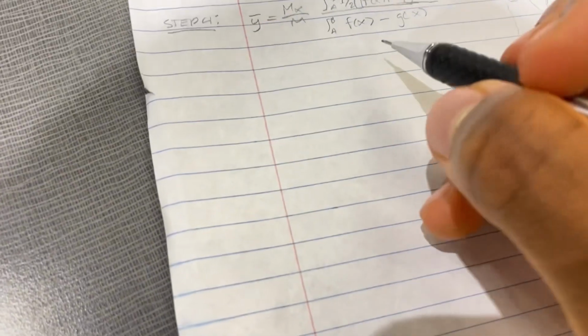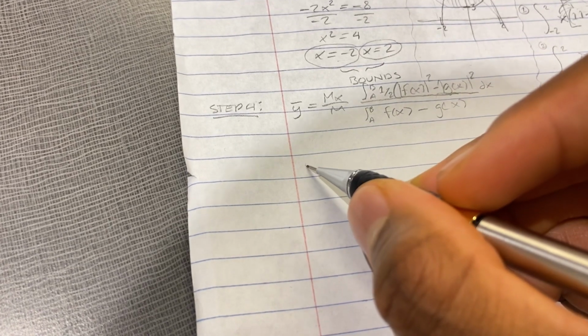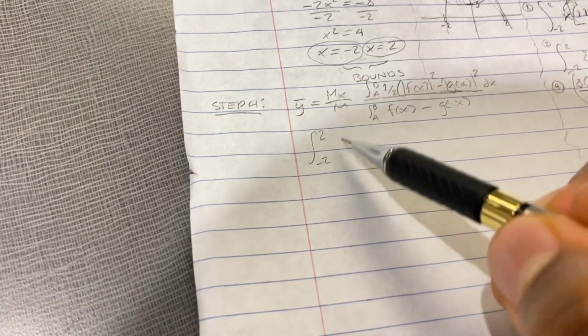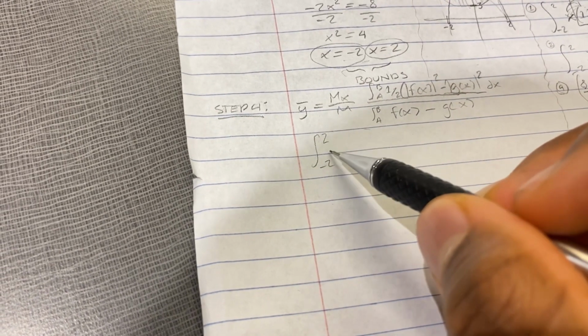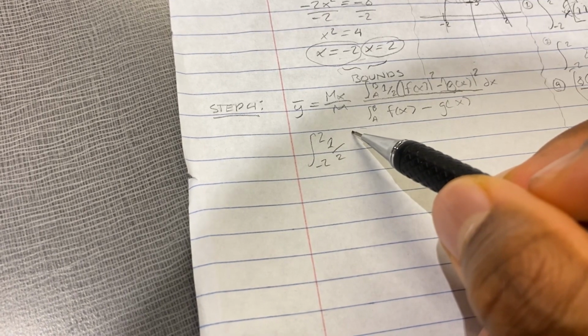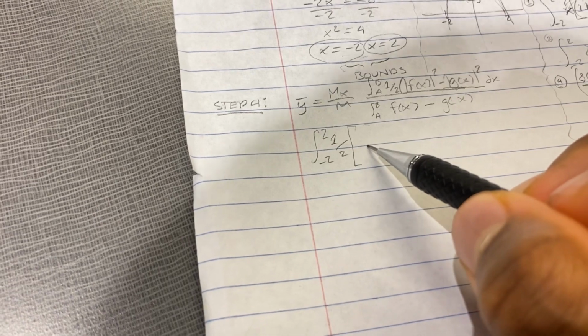Now you want to plug in your numbers. We're going to start off with just the top half, the numerator, and that's going to be 2 to -2. Remember our bounds up here. We're going to place our bounds there, and then we're going to have a 1/2 times, put a bracket here, f of x squared.